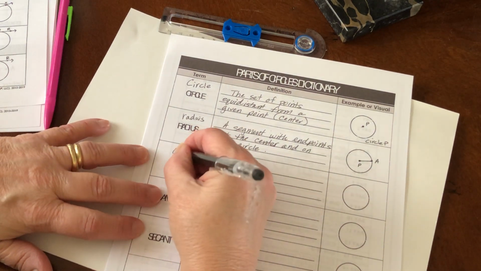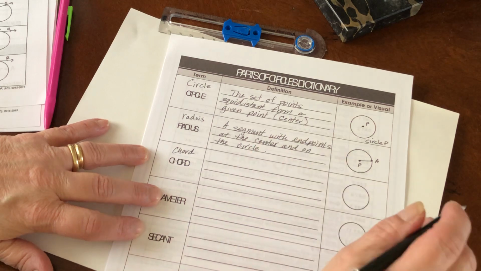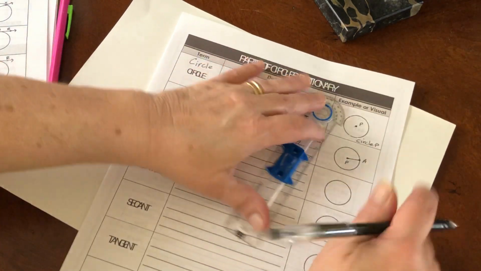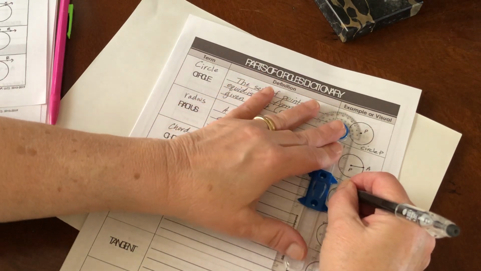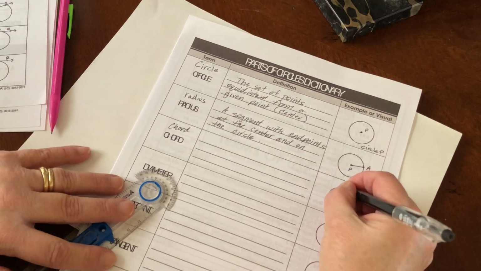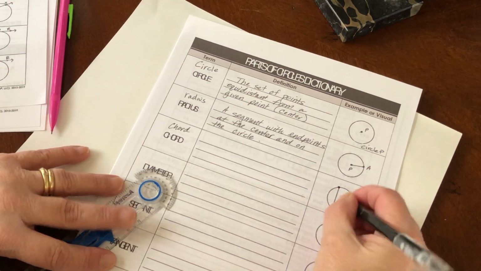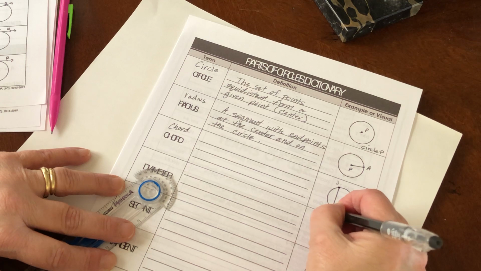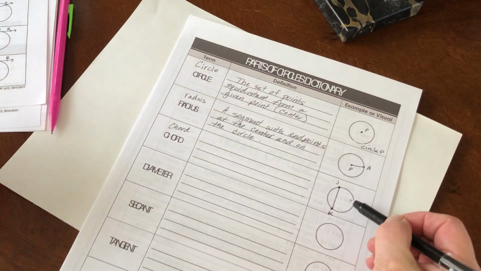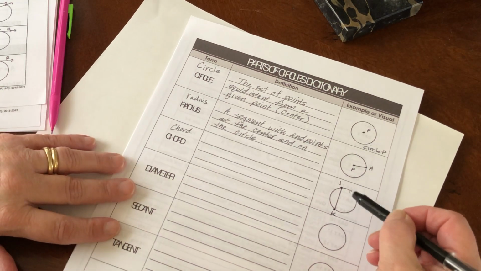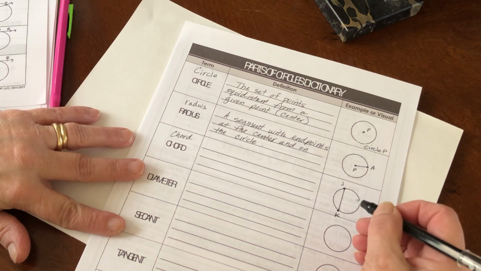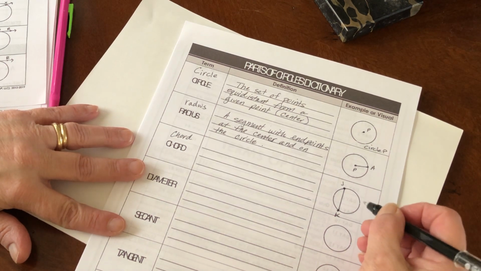The next one is one that you've probably heard the word, but maybe you don't know this definition. And that's a chord, and not like a chord on your iPhone or your charger. This is a little different. We're gonna make a line that hits this circle, but does not go through the center. And I'm going to call these points J and K. Do you notice that I'm not going through the center there? I want you to do the exact same thing. The definition for the chord is a segment with endpoints on the circle.